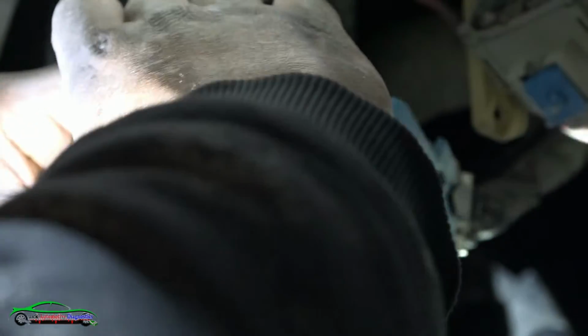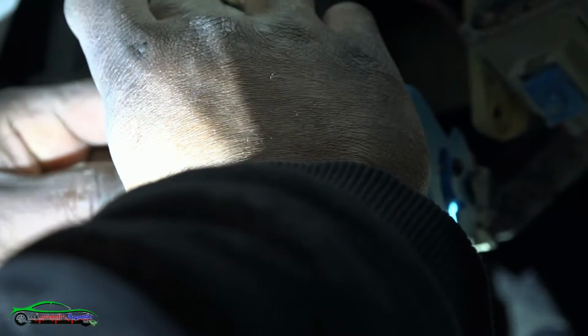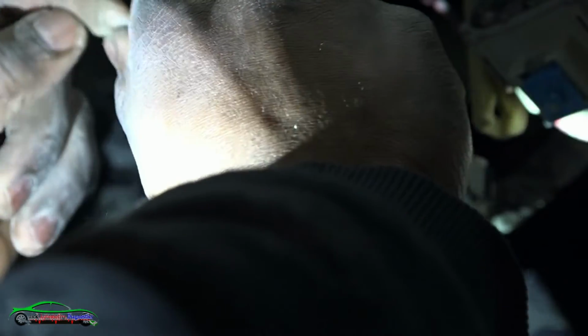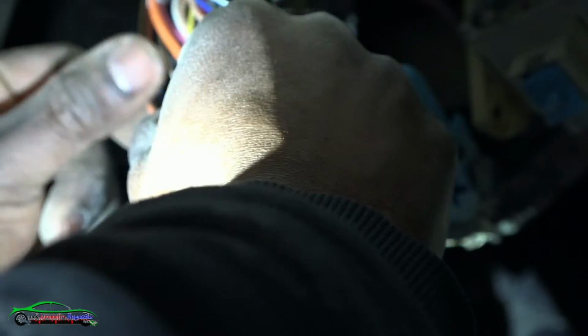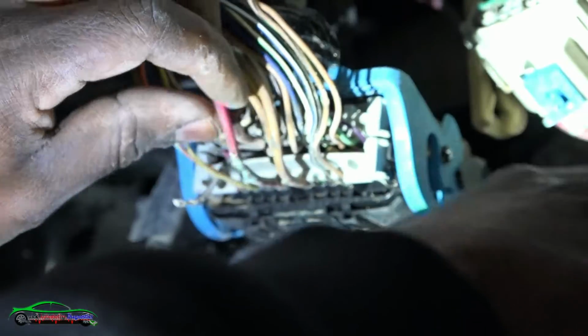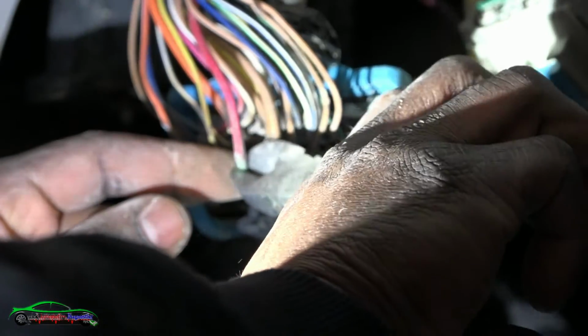This yellow wire. Yeah, it got hit too. So we're gonna repair 1, 2, 3, 4 wire. Wow. Alright, so we're gonna start with this big wire.